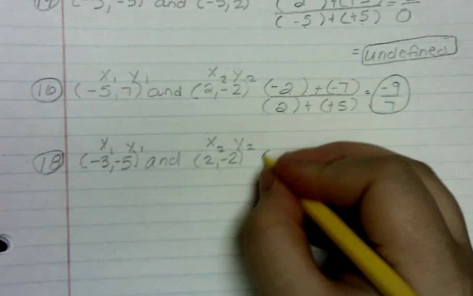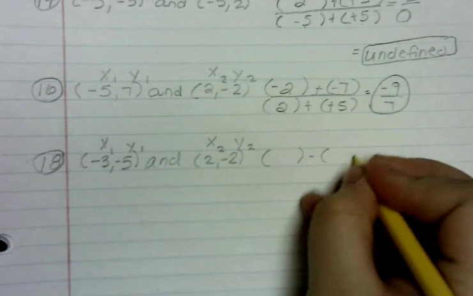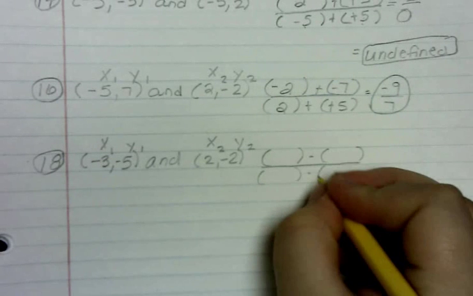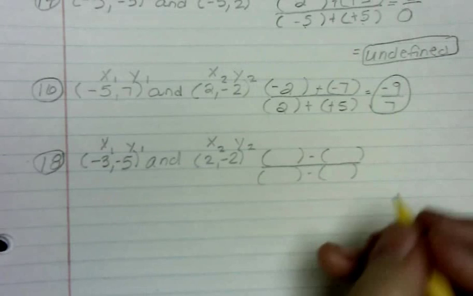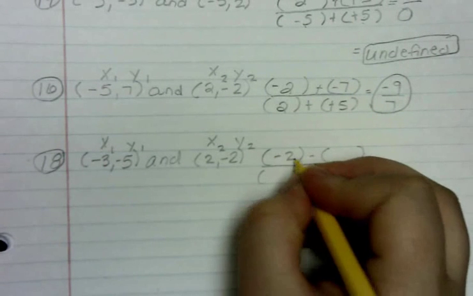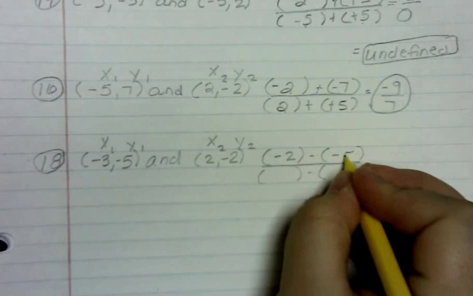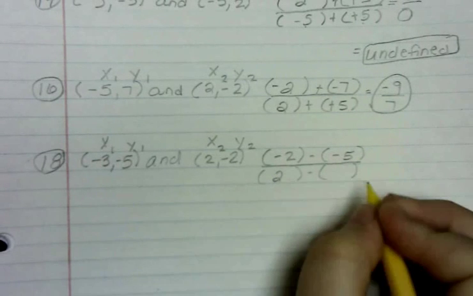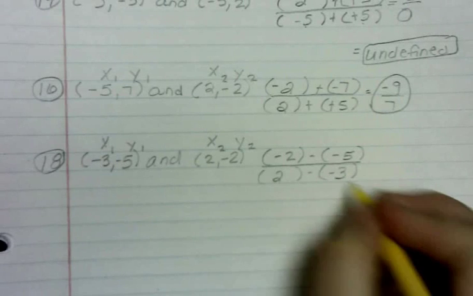So I'm now going to plug them in to my parentheses. So y2 is -2, y1 is -5, x2 is 2, x1 is -3.